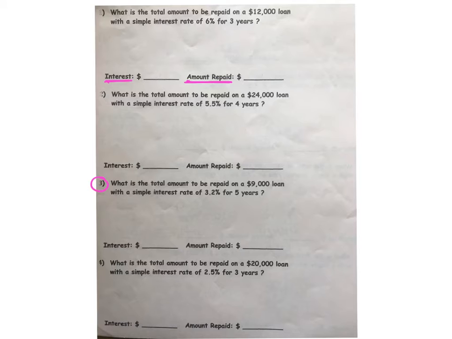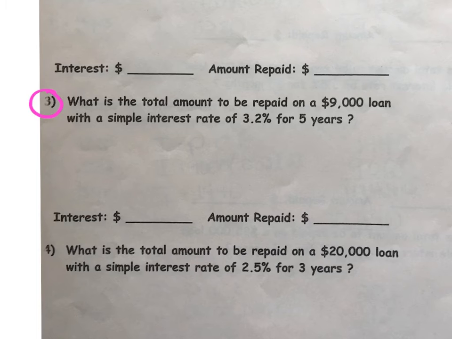Let's take a closer look at problem 3. Please record all this information in your notebook. It states, what is the total amount to be repaid on a $9,000 loan, there's your principal, with a simple interest rate of 3.2, that's our rate, for 5 years, that's our time.